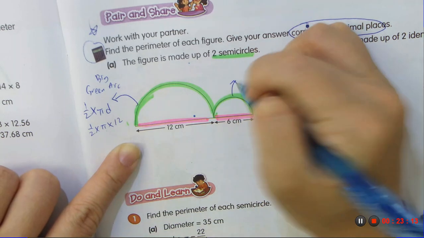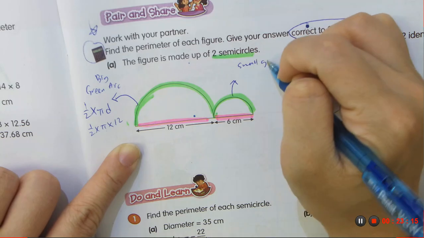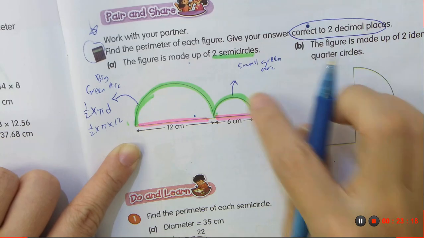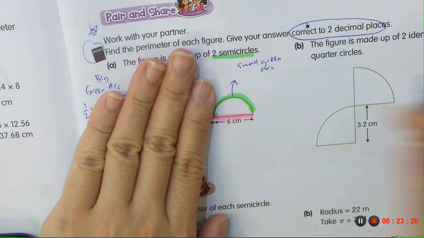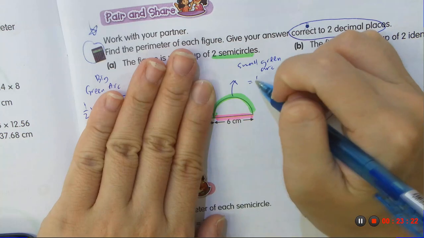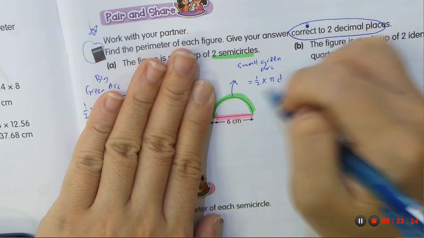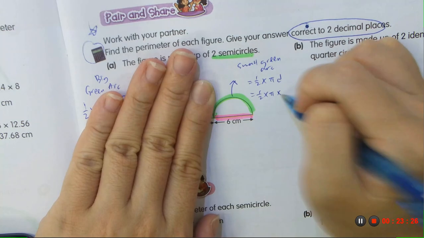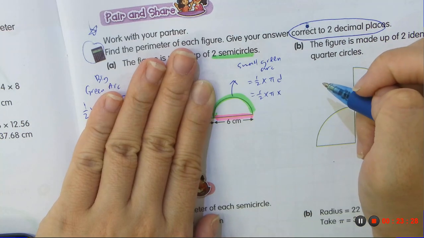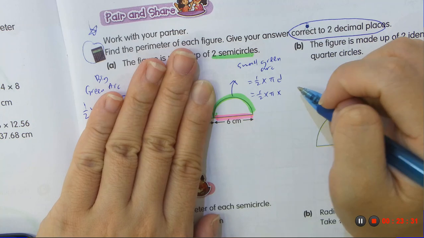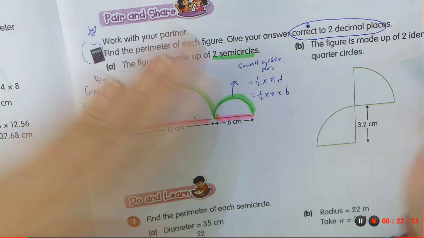The small green arc. Elena? Half times pi d as well. In this case, pi is the calculator's pi and d is? 6. Okay.